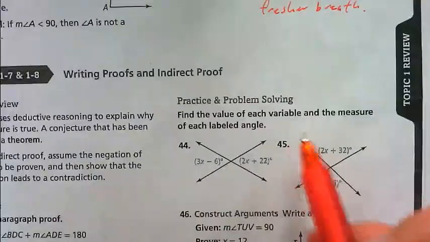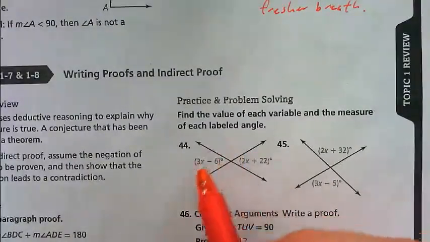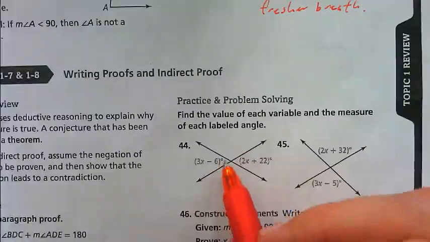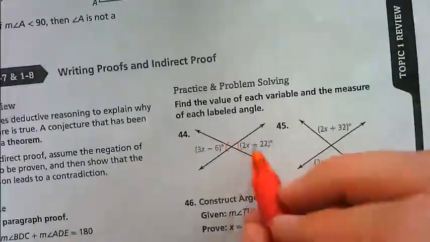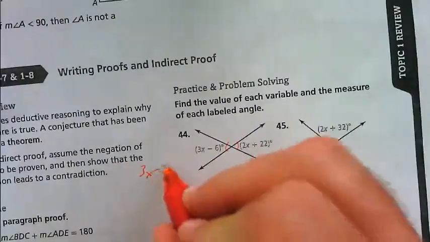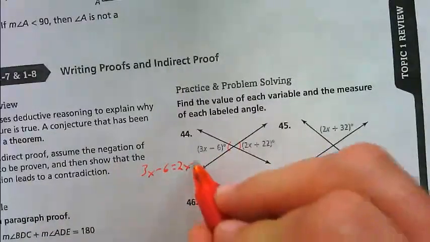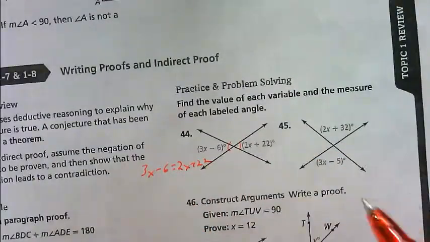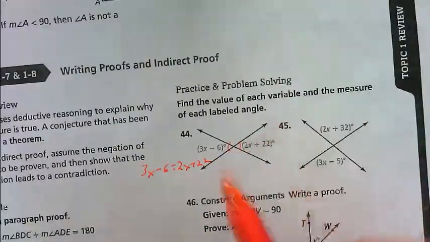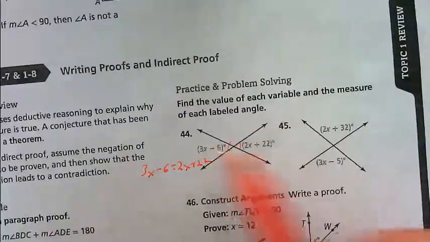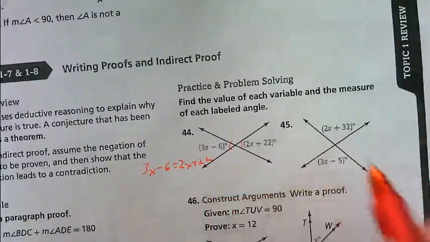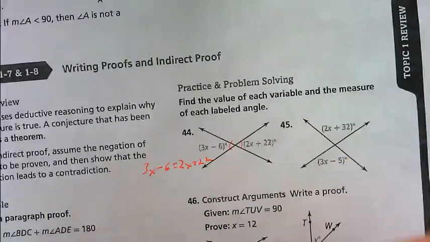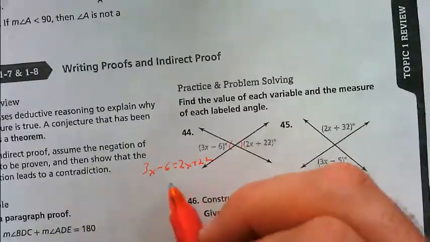Alright, this one is using our vertical angle theorem. So, since these are vertical angles, we know these are congruent. Therefore, we should be able to find x and then also find the measure of each angle. So these two have to be congruent. Set them equal. 3x minus 6 equals 2x plus 22. You should also know something about not only vertical angle theorem, but also linear pair theorem, because that was also a big point in the section. So you should be able to do the same thing with a linear pair as well.